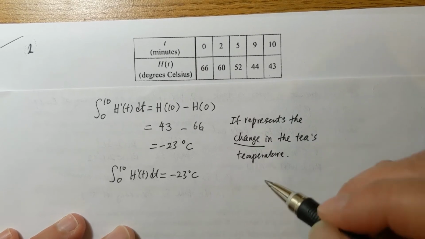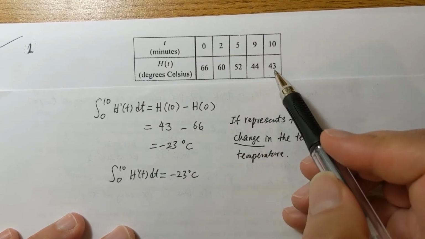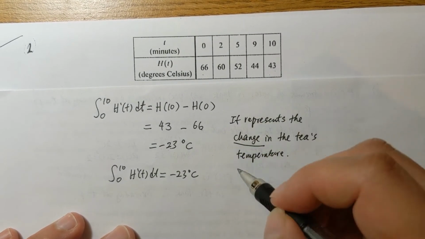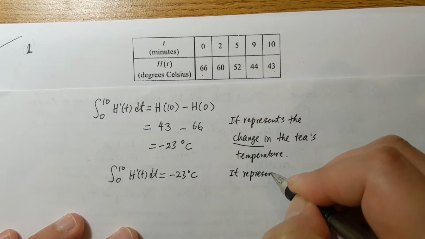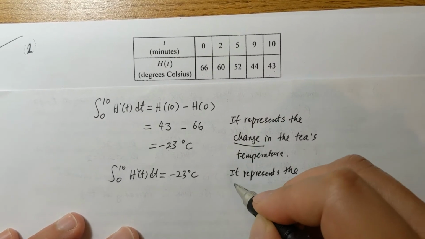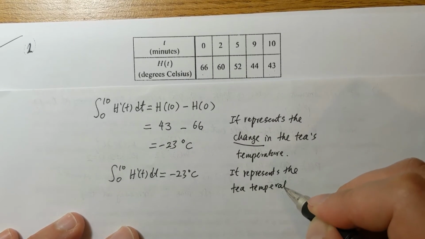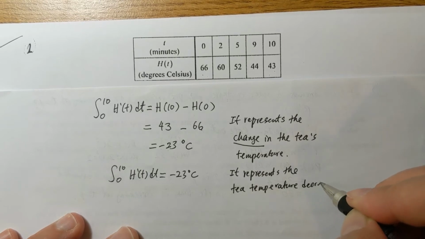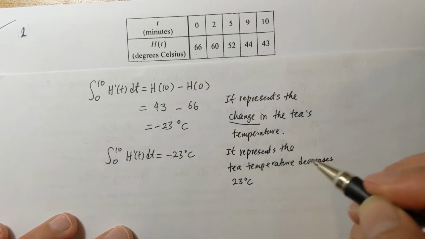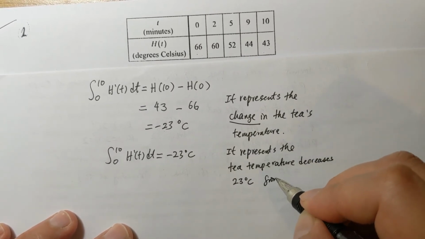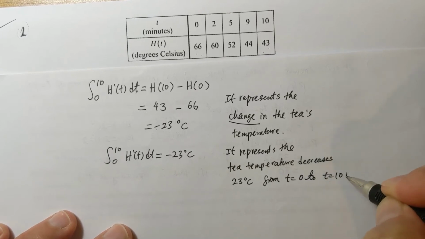So now we're going to make it more specific. So you have negative 23 from 0 to 10. It decreased, okay, so it represents the tea temperature decreases 23 degrees Celsius from t equal to 0 to t equal to 10 minutes.